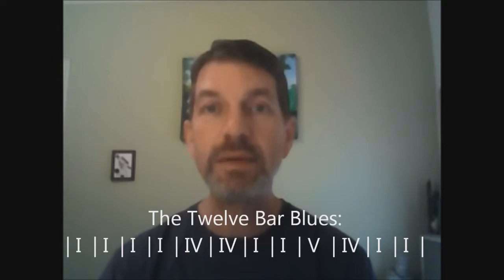And just to refresh your memory, the harmonic structure of a 12-bar blues is 4 measures in the tonic, 2 measures at the fourth, 2 measures back at the tonic, 1 measure at the fifth, a measure at the fourth, and then 2 measures back at the tonic. And that harmonic structure is what is known as the 12-bar blues.